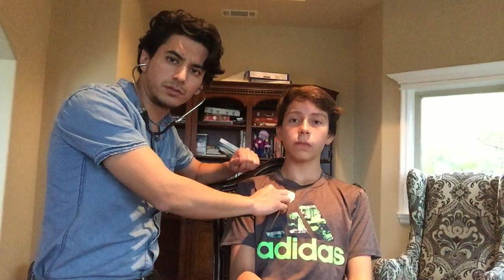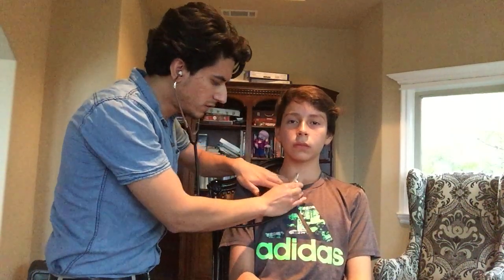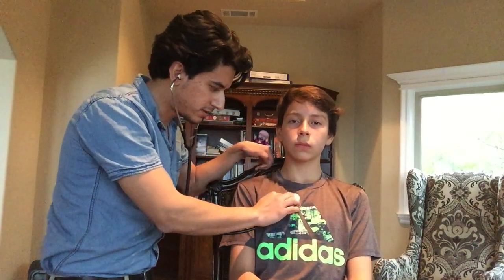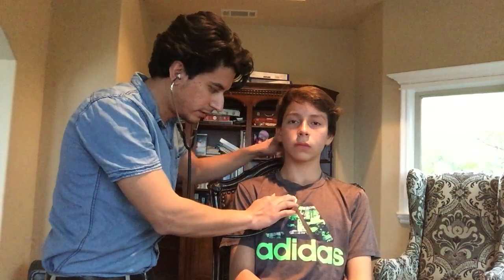So we find where the aortic valve is, which is to the right of the sternal border. We find the angle of Louis, and it will be around the second intercostal space. So we find the second intercostal space to the right of the sternal border, and this is the aortic valve.